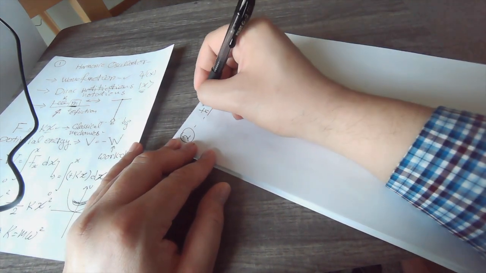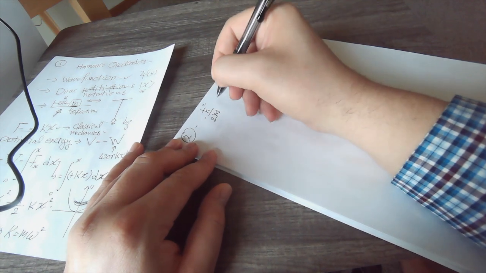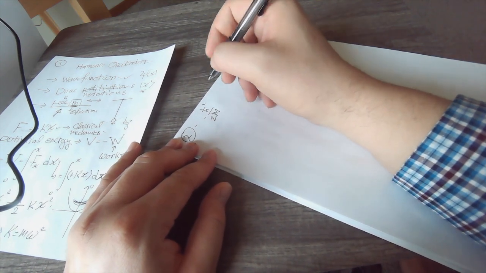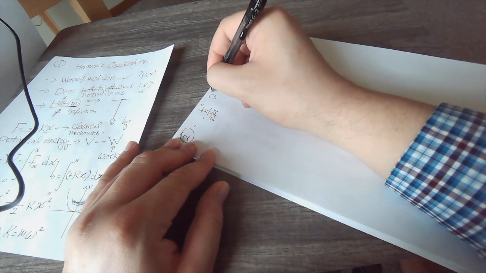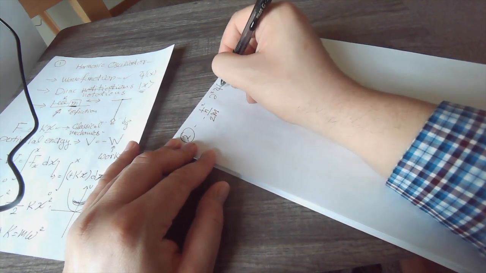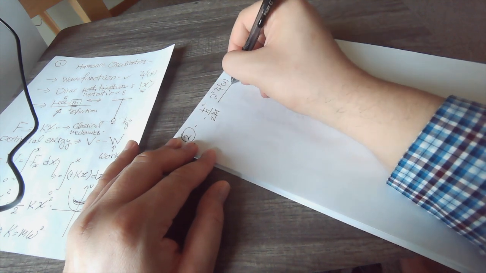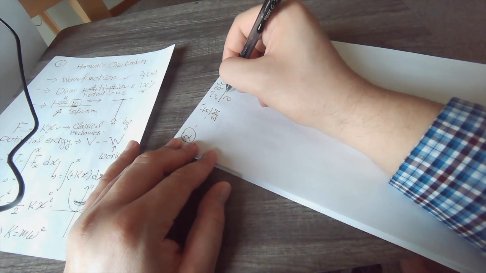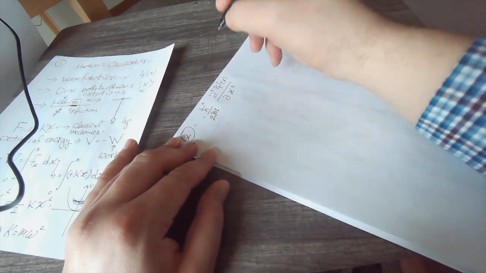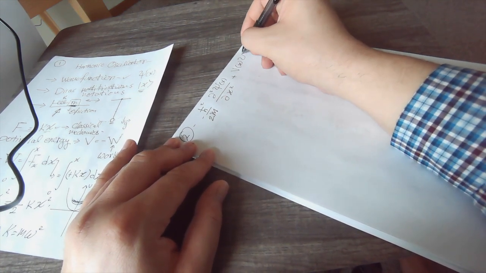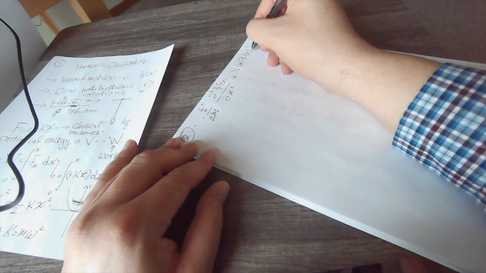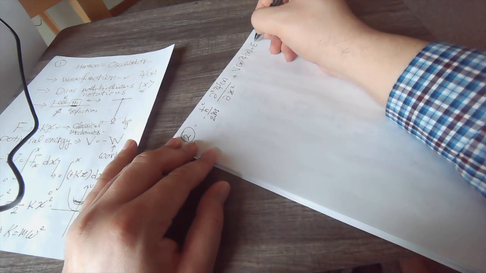So we have minus h bar squared over 2m, partial squared psi as a function of x over partial x squared, plus the potential V of x times psi of x, and that's equal to E times psi of x.